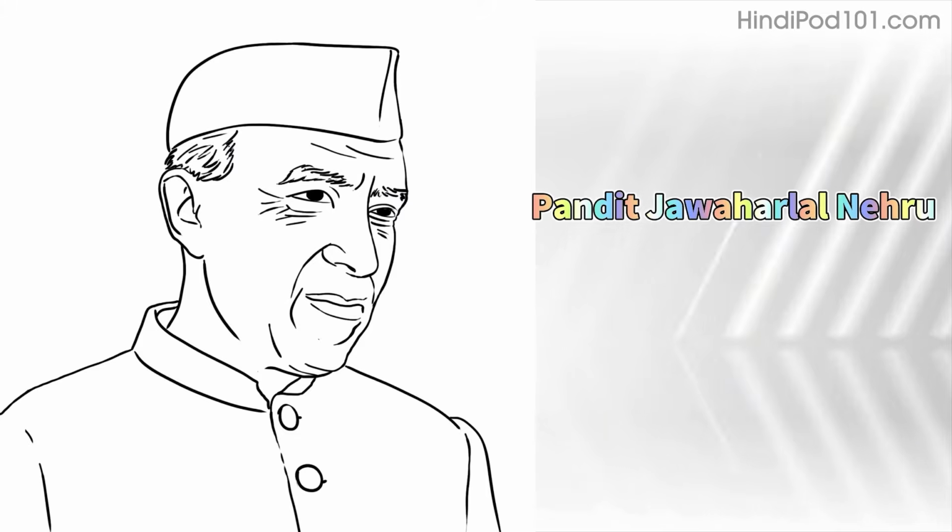It is celebrated on 14th of November to honor the birth anniversary of Pandit Jawaharlal Nehru, the first Prime Minister of India, who was fondly called Chacha Nehru by the children. On this occasion, schools organize special programs, cultural events, and competitions to make this day enjoyable for the children.